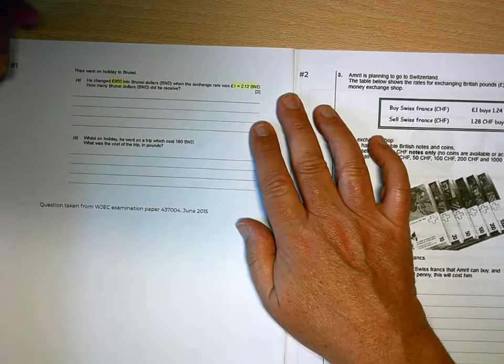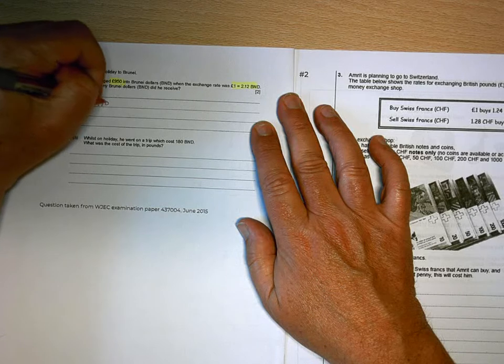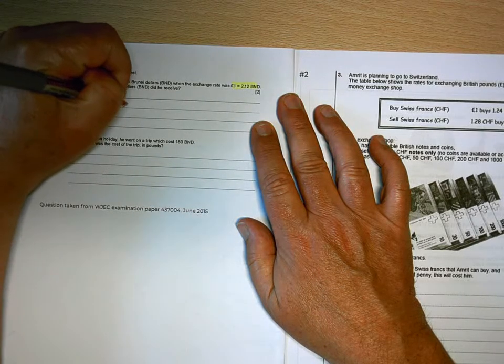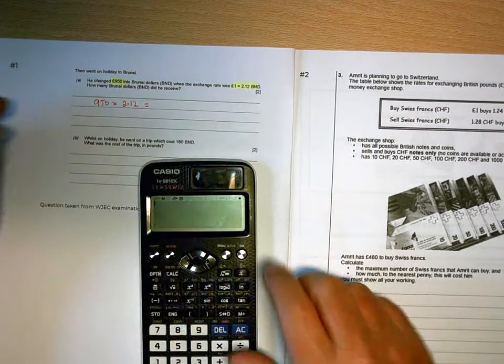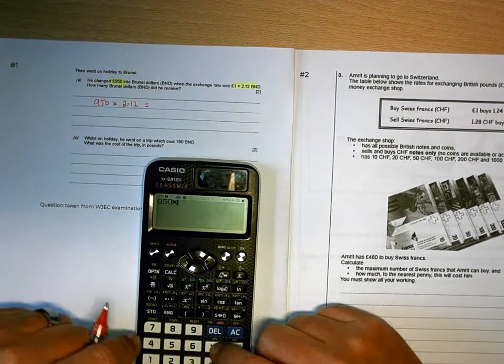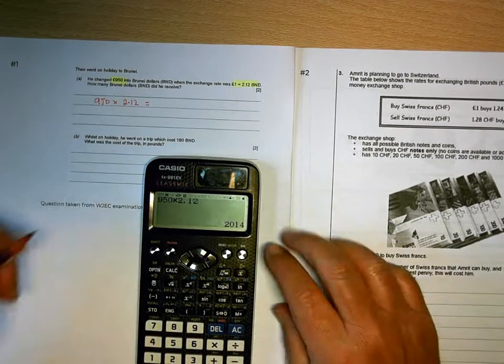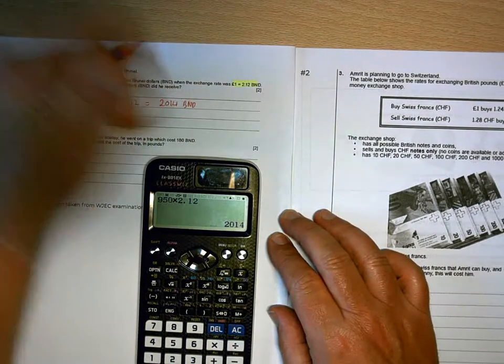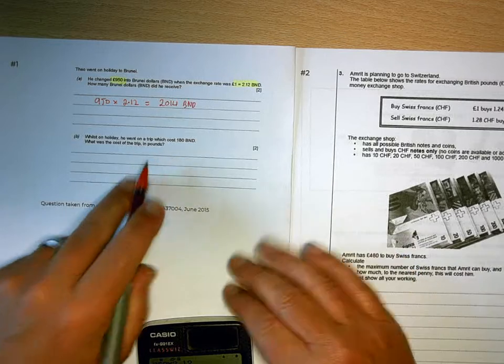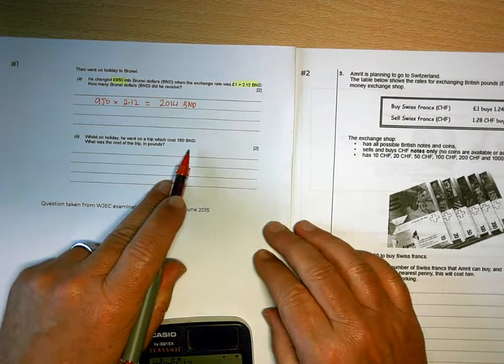So £950, he will get $2,014 Brunei dollars.